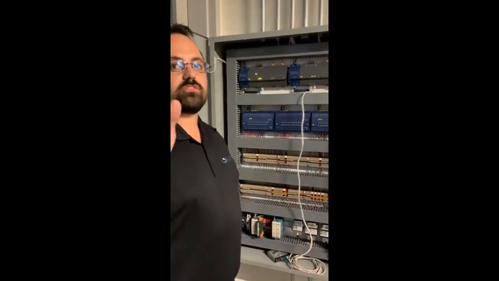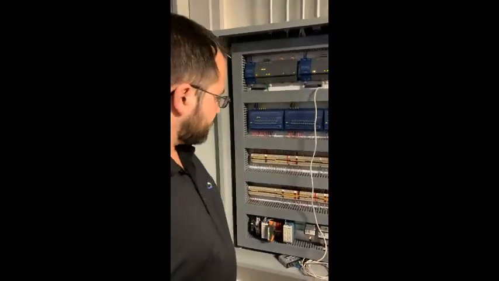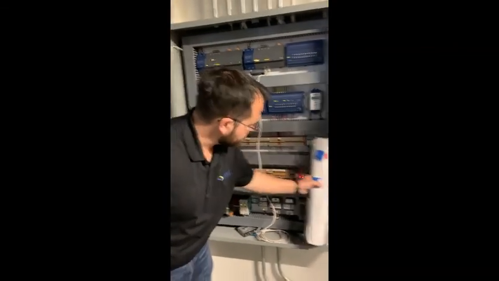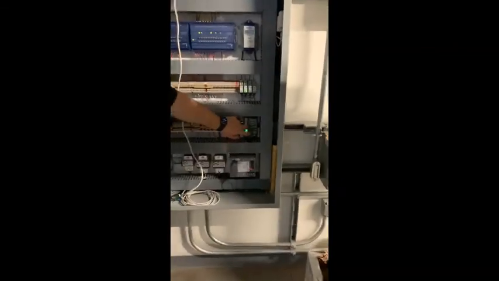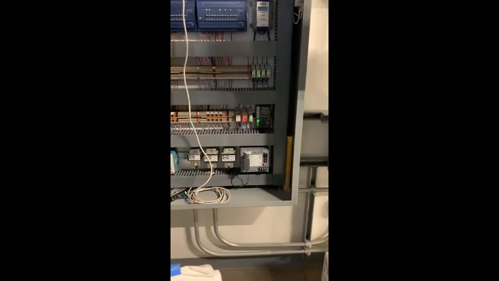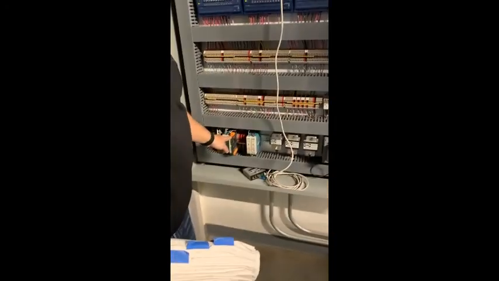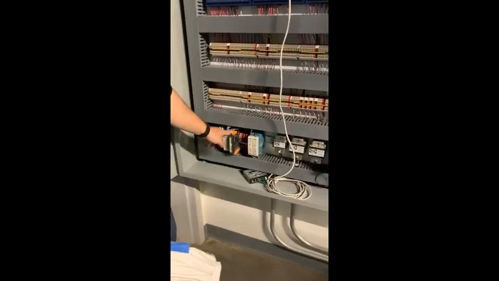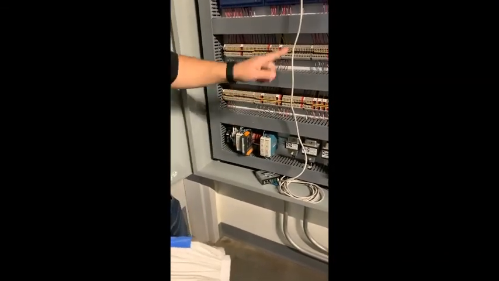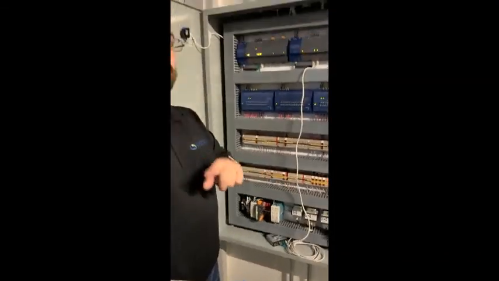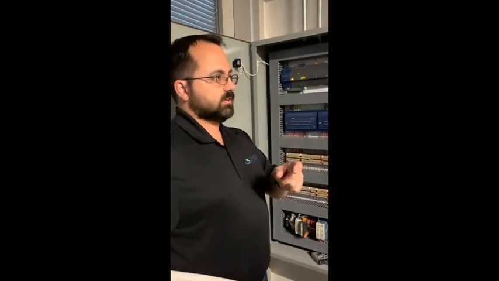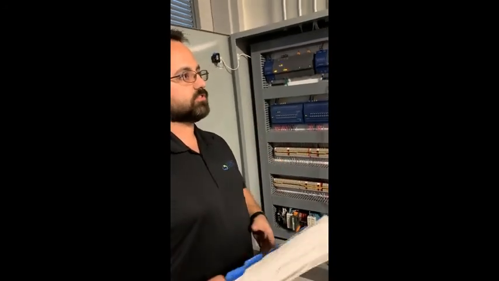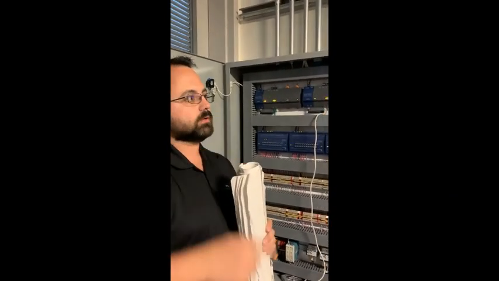The boilers themselves talk through this field server device, and then they talk to the Jace. And then this device right here is something for the boilers, where it talks Modbus to the boilers and gives them a temperature, a supply temperature set point, or not set point, but a header set point.